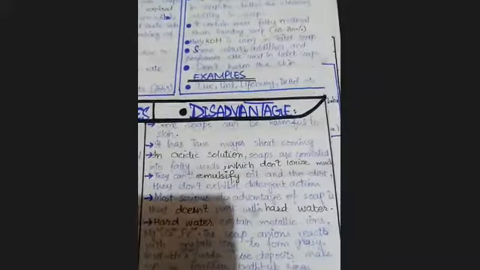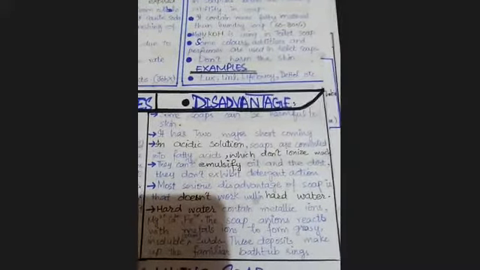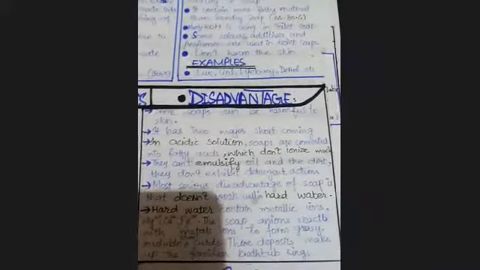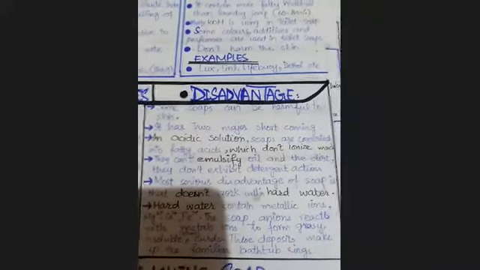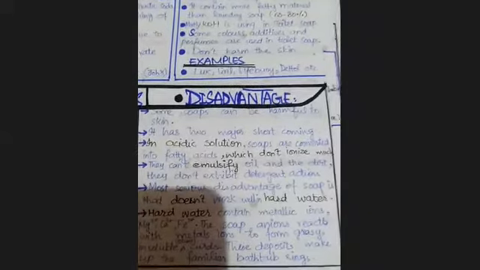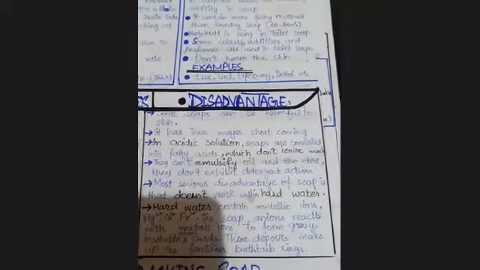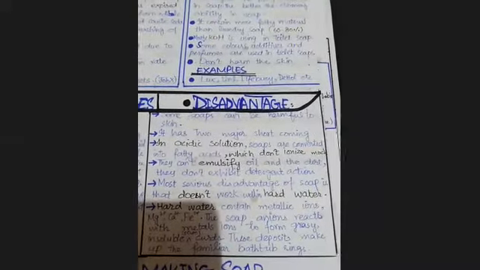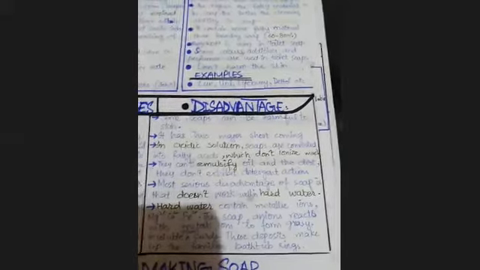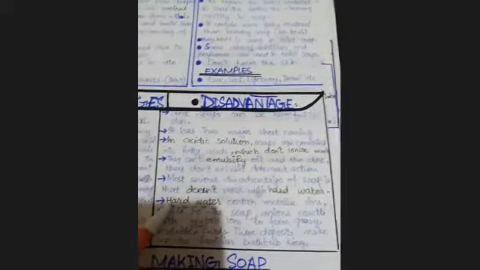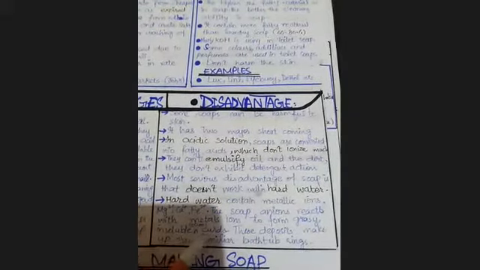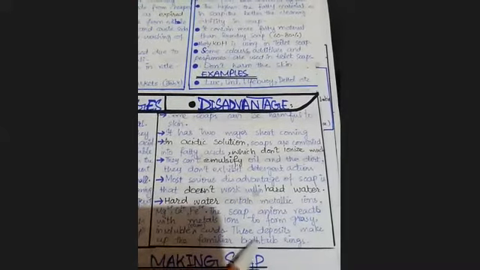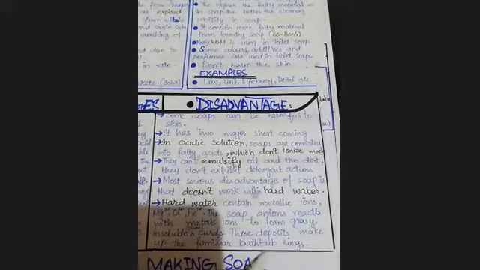Disadvantages of soap. It has two major shortcomings. First is hard water. It can't work well in hard water, as we know that hard water contains metallic ions, magnesium and calcium. The soap reacts with these ions in the hard water and forms an insoluble curd, which is known as scum, and that deposit makes up the familiar bathtub ring.